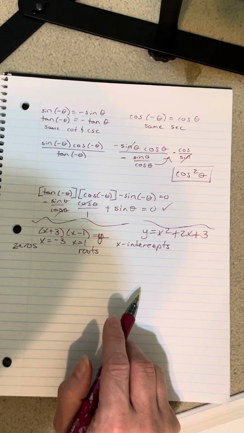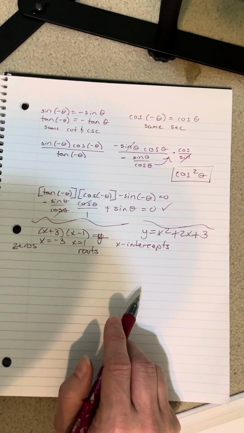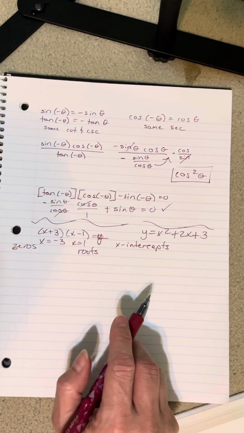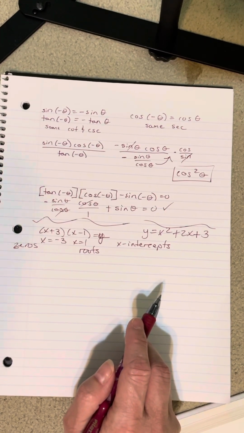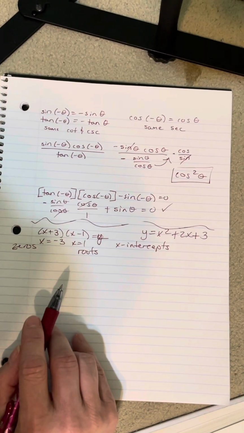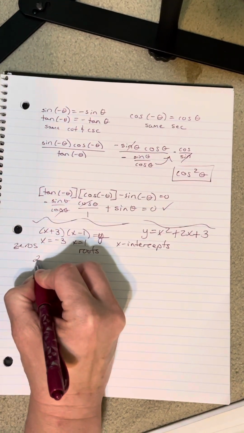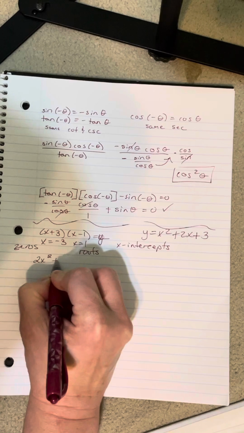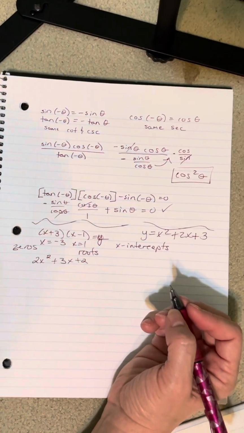And then it does remind that the graph does not touch the x-axis if and only if the zeros of the polynomial are complex conjugates. Complex meaning they actually have i's in them. All right, so now that we've gotten through their words, example 1 says to factor 2x squared plus 3x plus 2 over the set of complex numbers.